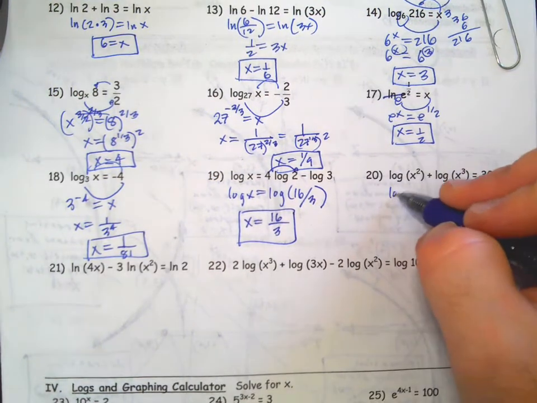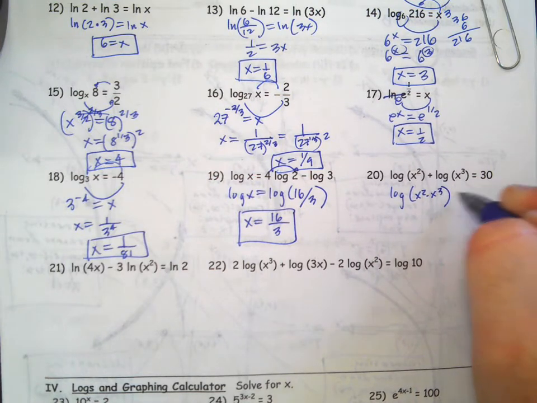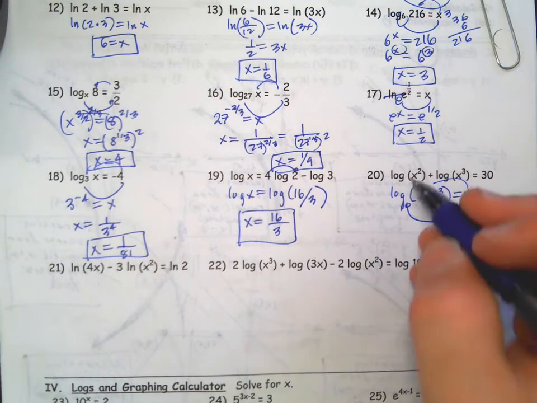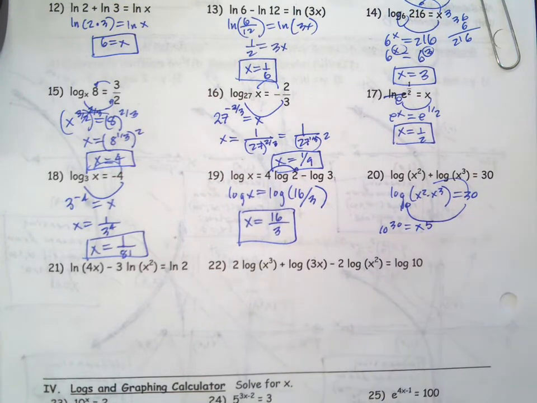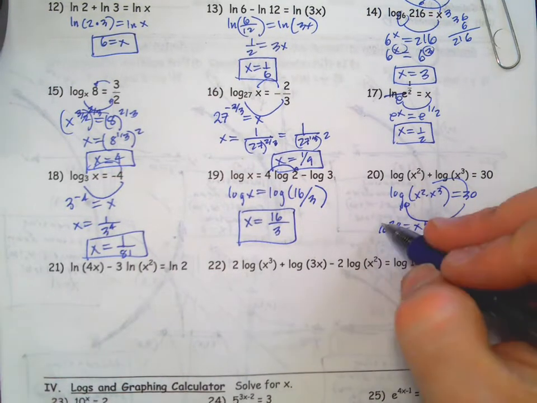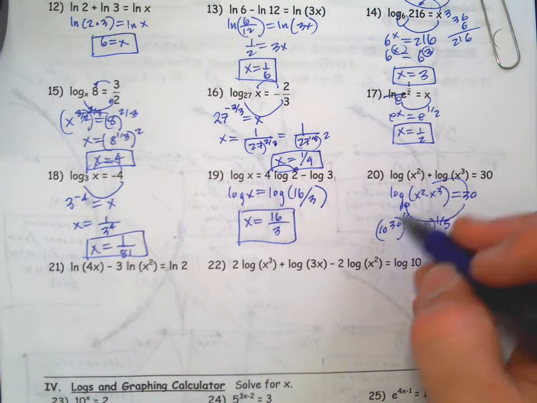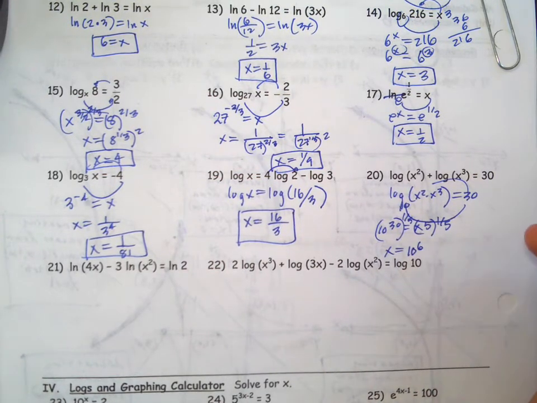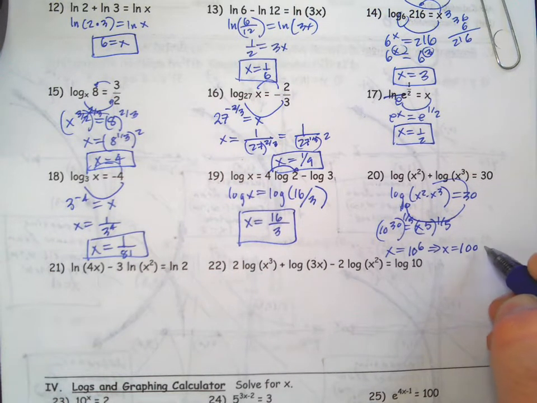This one, we want to combine these logs together by multiplying their insides. And then we're going to rewrite it in exponential form. So base is a 10. If you don't see a base, it's a common log. So 10 to the 30th equals x to the 5th. Now, instead of trying to figure out what 10 to the 30th is, why don't we just raise both sides to the 1/5, fifth root, and then use exponent rules. x equals 10 to the 6th. Now that's a lot easier. That's x equals 1 with 6 zeros. 1, 2, 3, 4, 5, 6. 1 million.